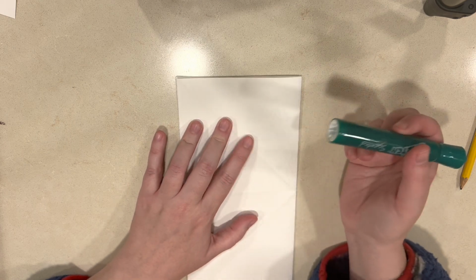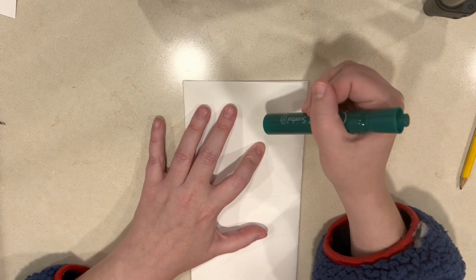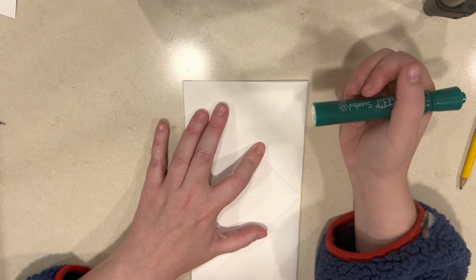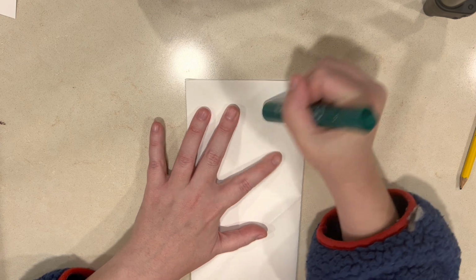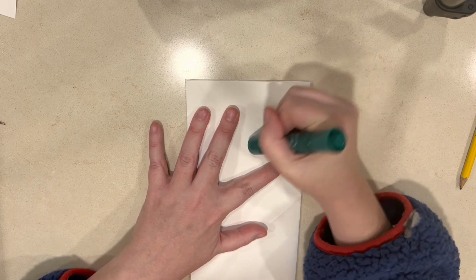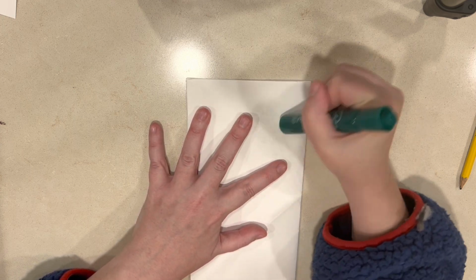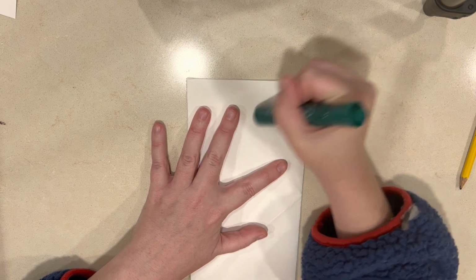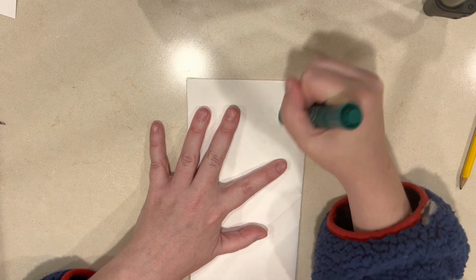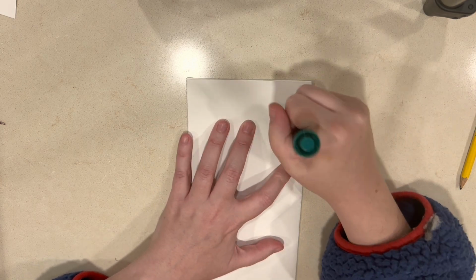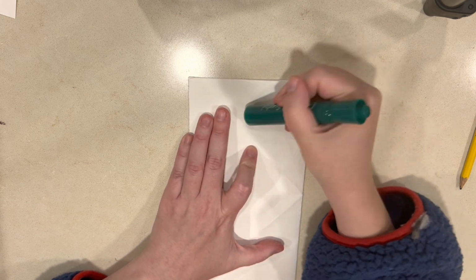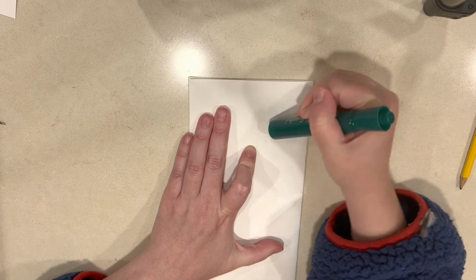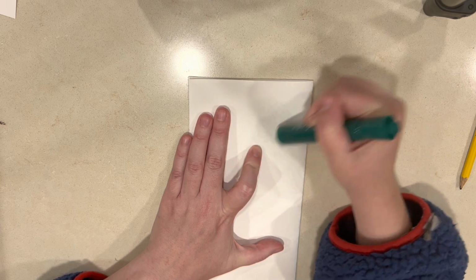the edge of my marker, and then I'm gonna press hard against the paper, and I'm gonna start scratching back and forth nice and hard to transfer that image onto another part of my paper. Doing my best to press hard, cover the back of all of my design without ripping through the paper.